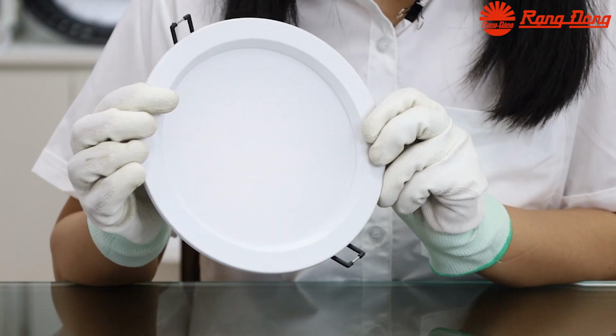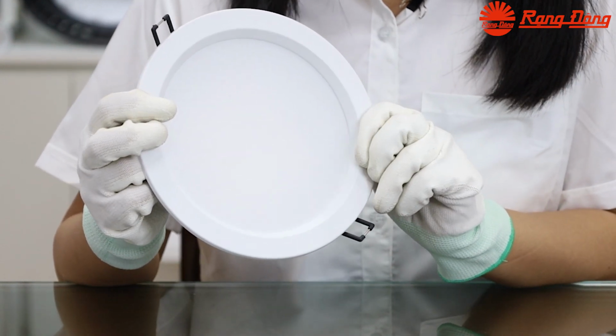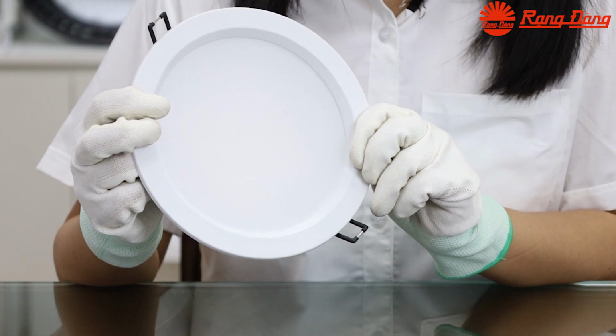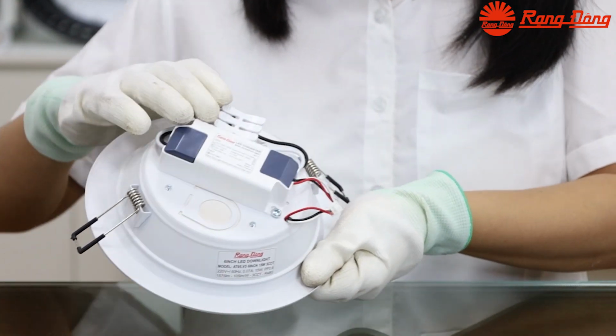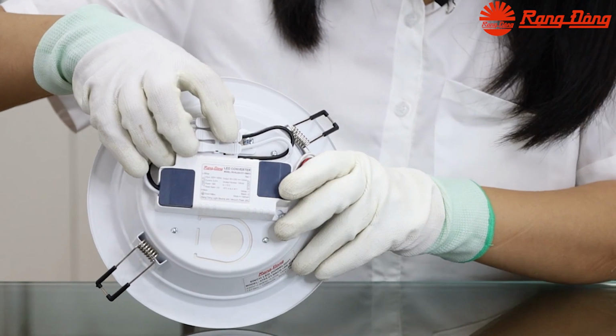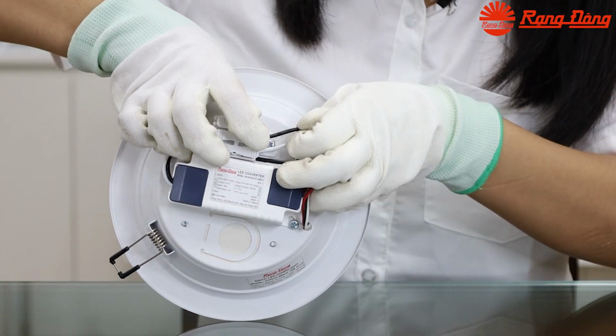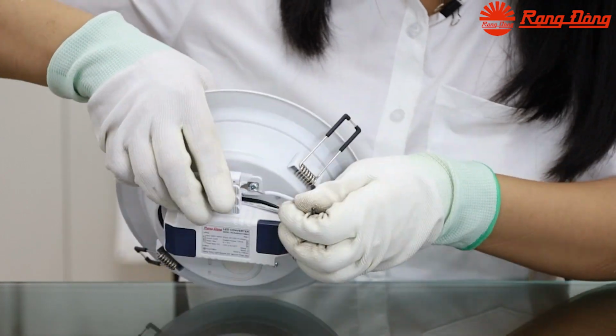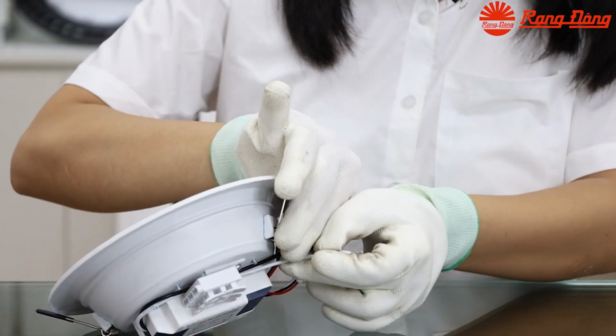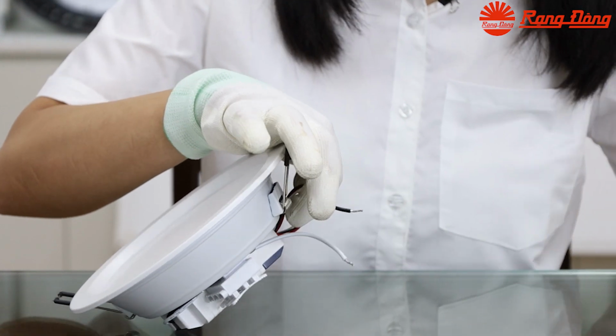Now we will power on this downlight to see how to change the color temperature. Pressing the domino to take out the wire. And now connect the wire with the power supply.